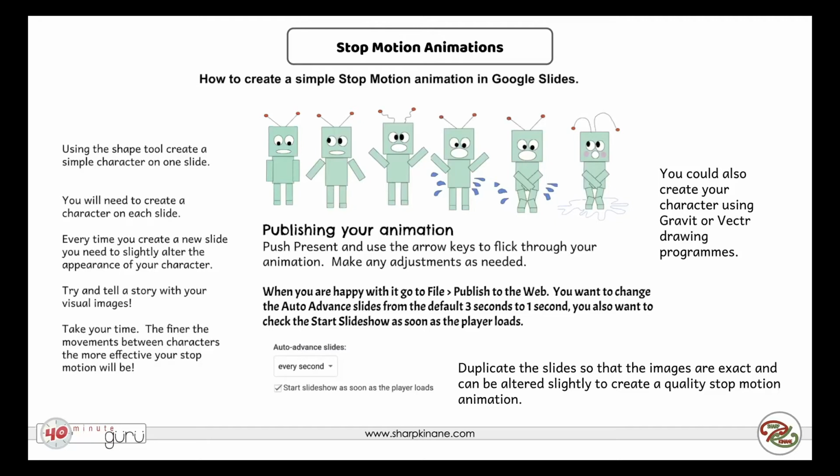So once you're happy with your presentations, again, you can go to File and Publish to the web, and you can change the auto advance time limit for the slides so that it clicks through really quickly. You can also put it on loop, so it just keeps playing and playing. I've just got a little animation here to show you, but I'm just going to present it simply by flicking through the Google Slides really quickly. So here's my robot animation.